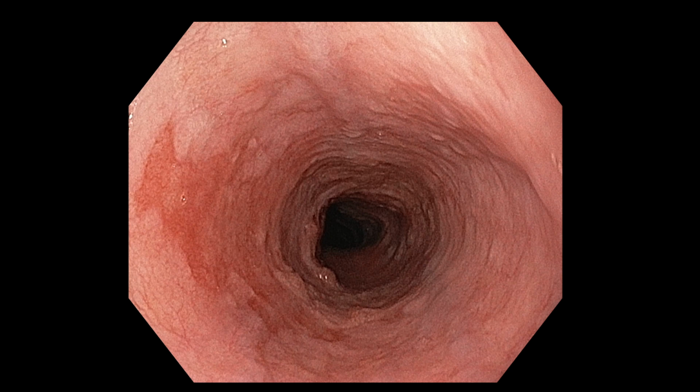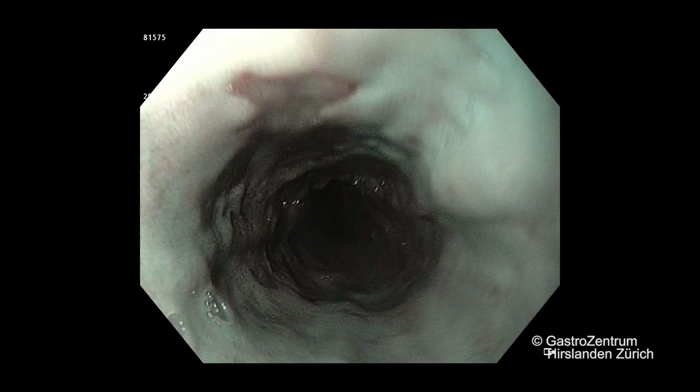The first point is when we look at the squamous cell epithelium, we have to look for reddish changes in the regular squamous cell epithelium, because this is the first indication for us that something is wrong. So in this picture, we also see this slight elevations of the mucosa, and we have now a video using NBI.